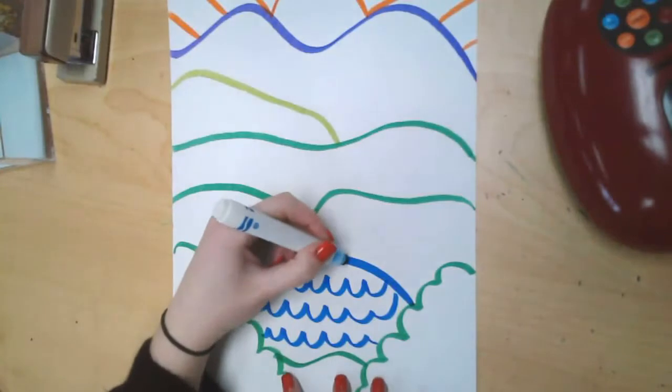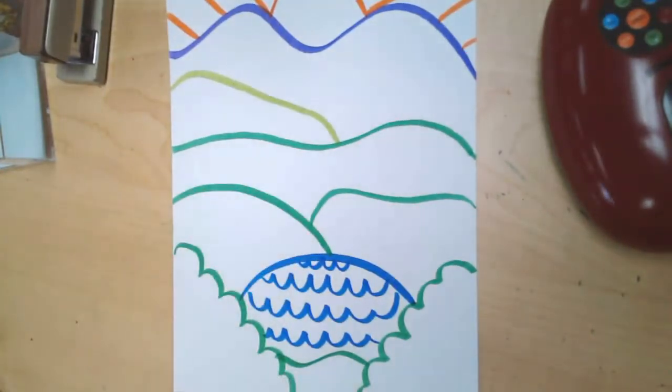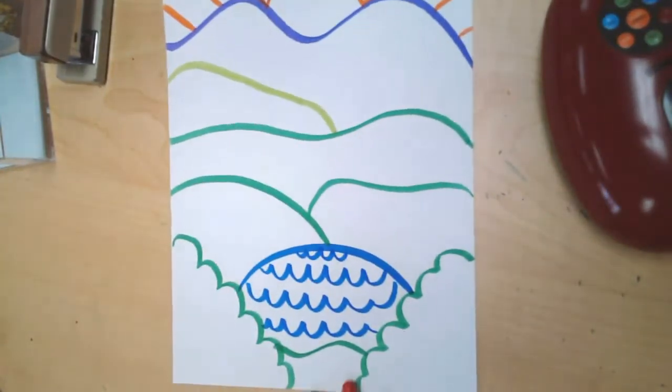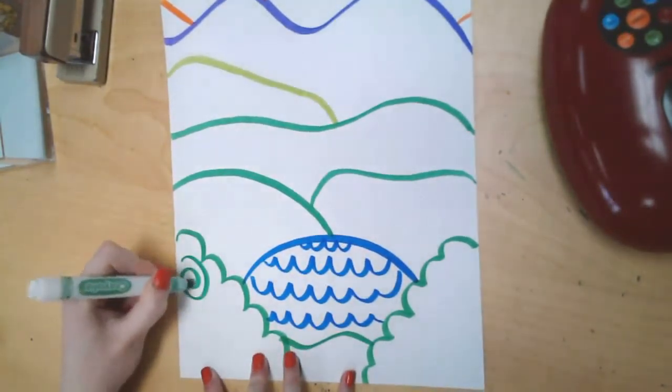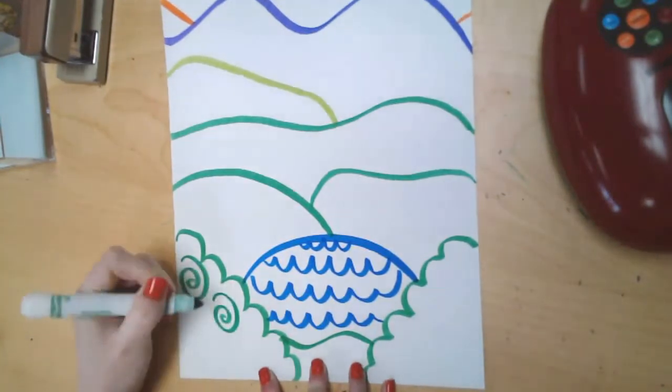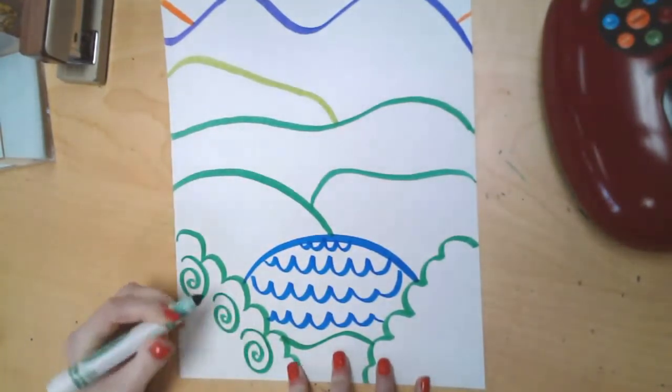And then I decided that I wanted to add some swirls in the bushes. So you just want to do different designs in each little section. Be any designs that you would like.